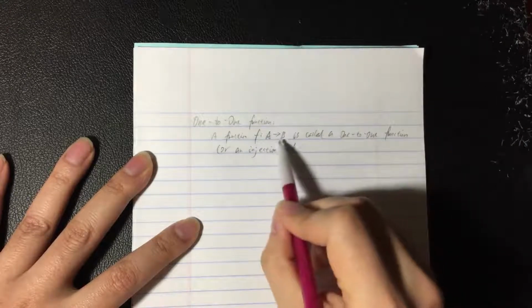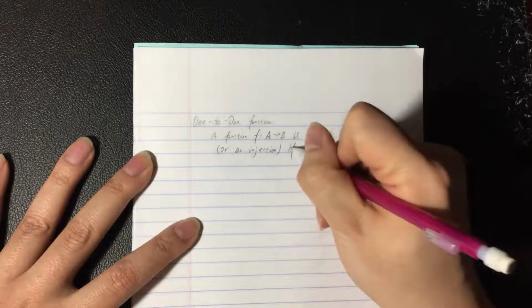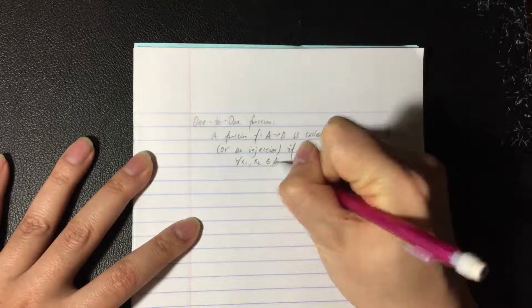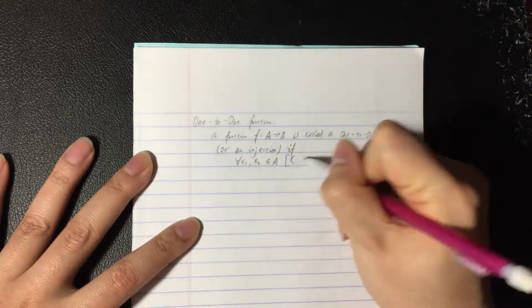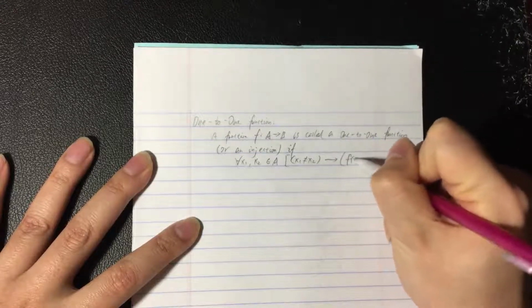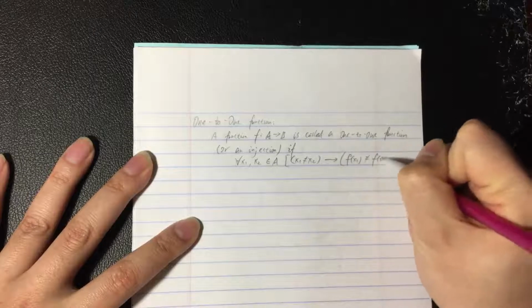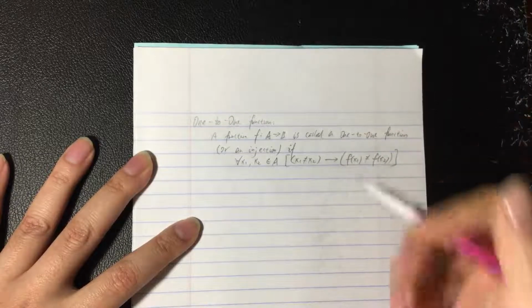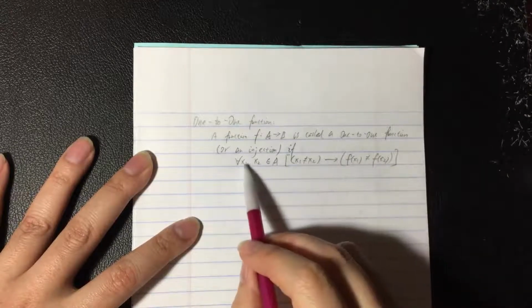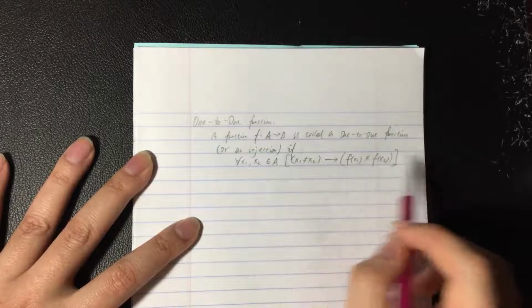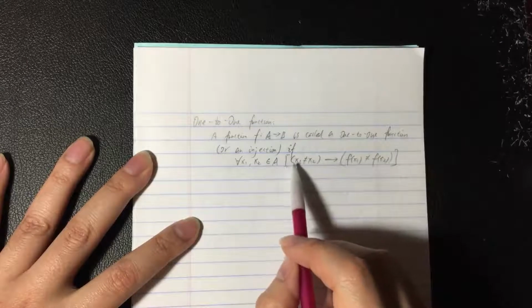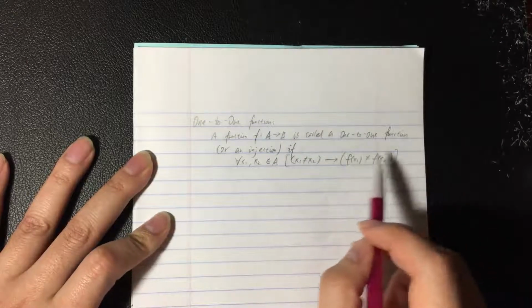So a function f from A to B is called a one-to-one function if for all x1, x2 in the domain, x1 not equal to x2 implies f of x1 not equal to f of x2. This definition says if f is one-to-one, then f assigns every element in the domain to a different element in the codomain.